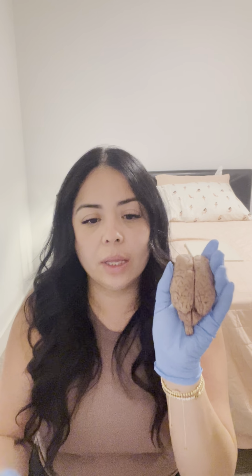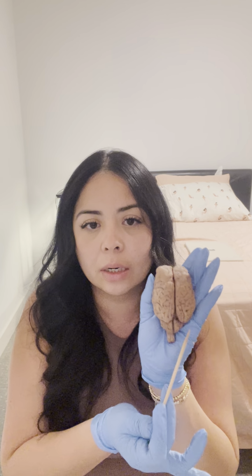And then I have my dissected brain here. I did already remove the dura mater. So I'm going to start with a superior view. These would be the frontal lobes here, parietal lobes here, occipital lobes right down here.